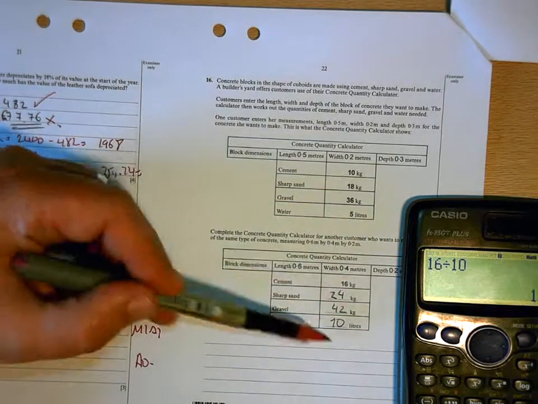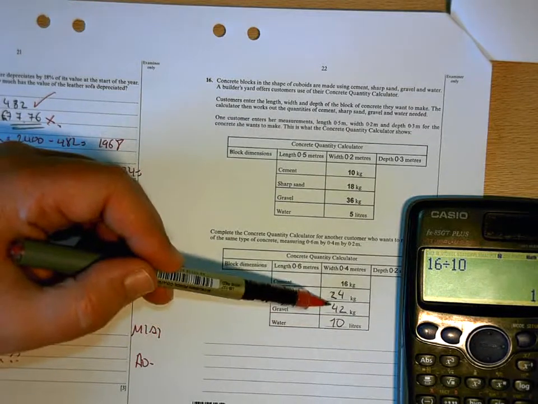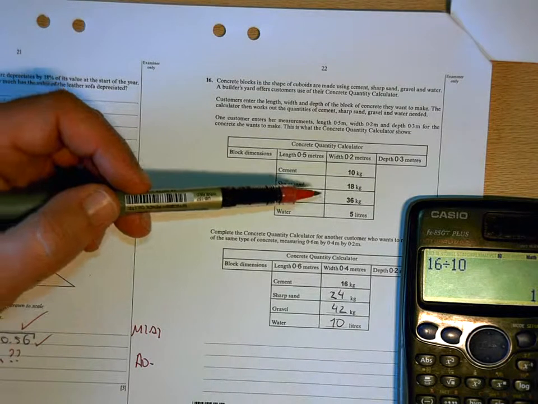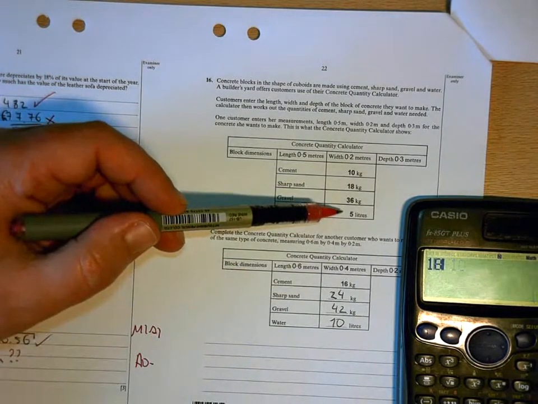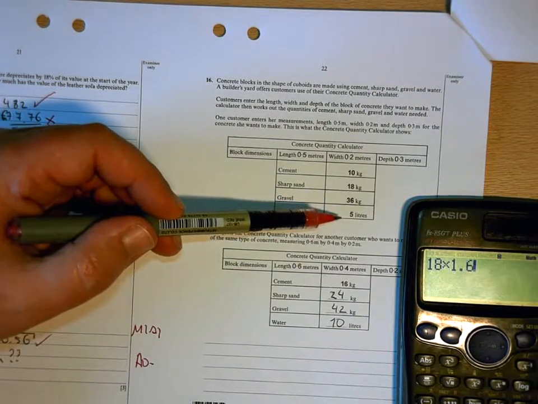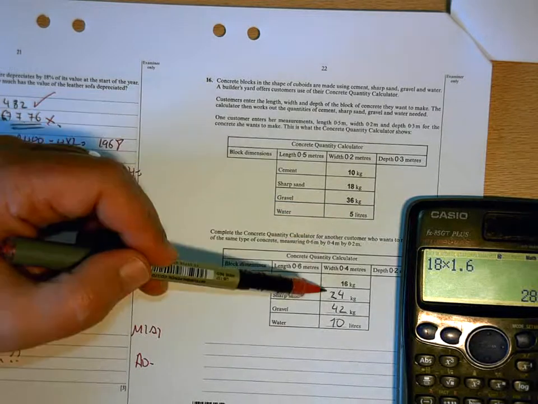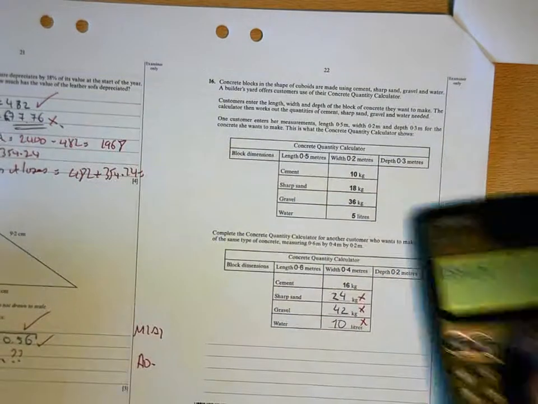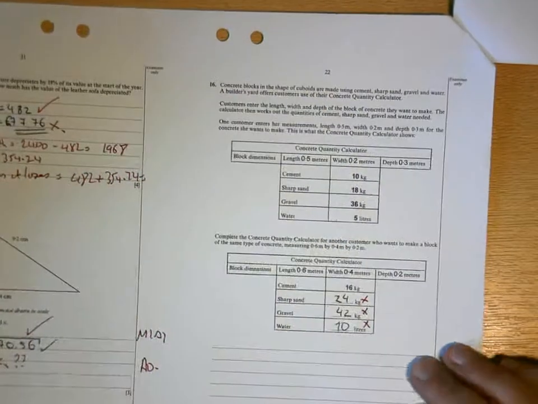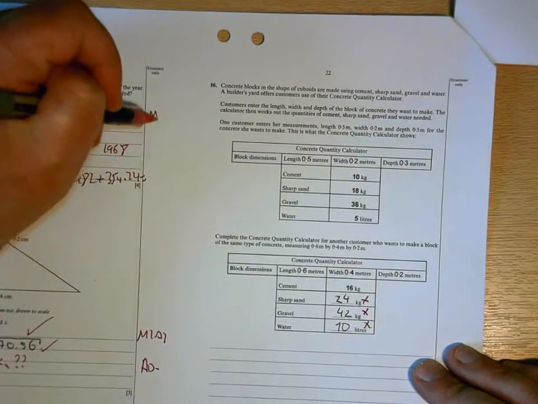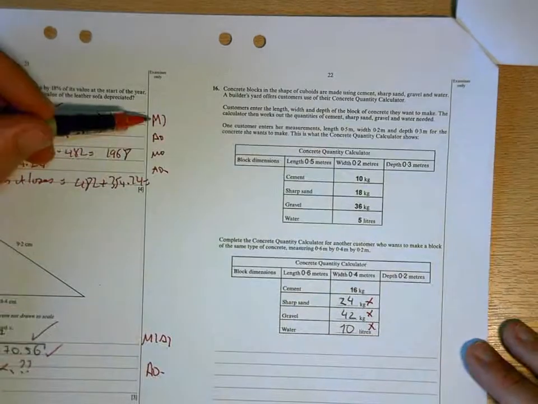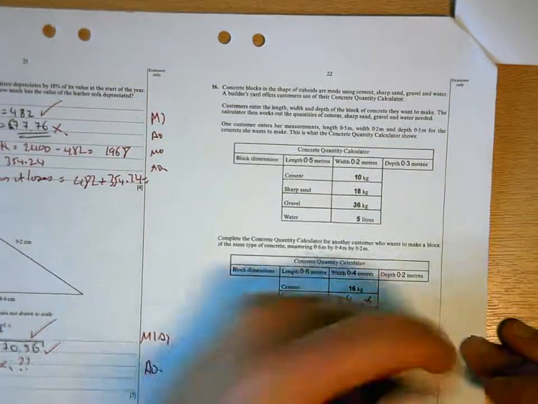So each quantity here has to be 1.6 times as big as it is there. So it would be 18 times 1.6, which is 28.8, and so on. So that's what you have to do. So total for that page is going to be 3.